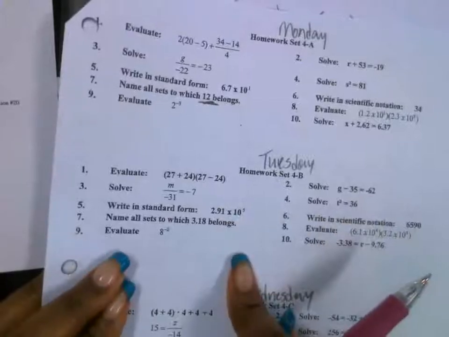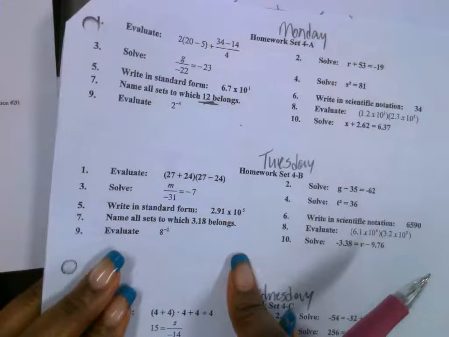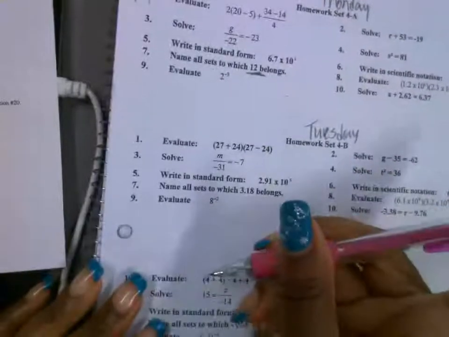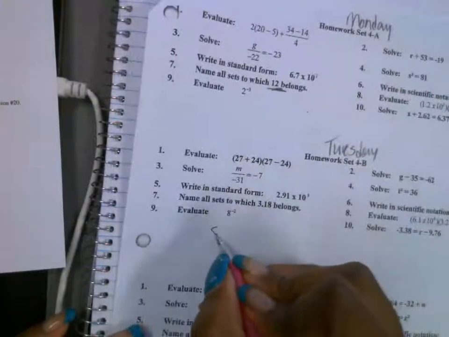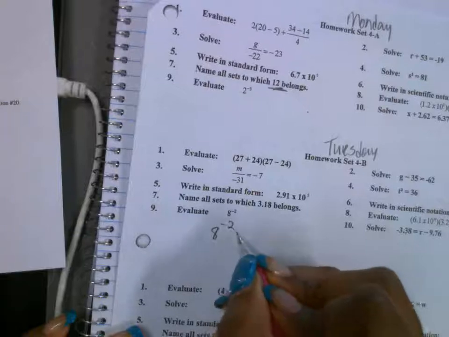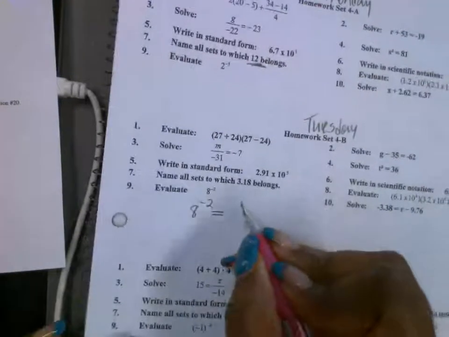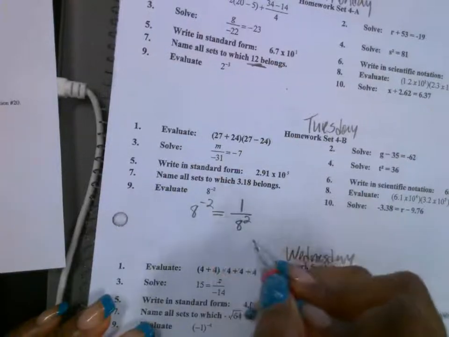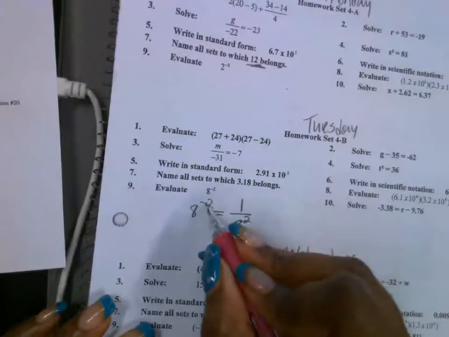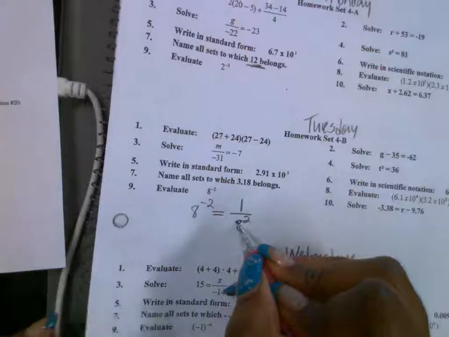All right. If you have any questions, comments, or concerns, don't forget this one right here is the same as what we did here. You have 8 to the negative 2. That's the same as saying 1 over 8 to now the positive 2. Just move this down to the bottom. And now it changes this negative to a positive.